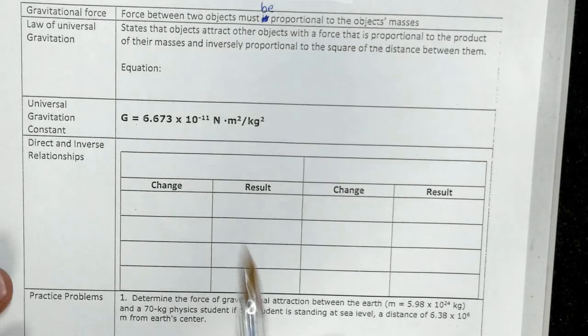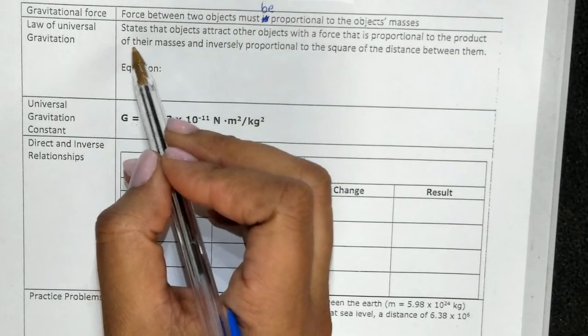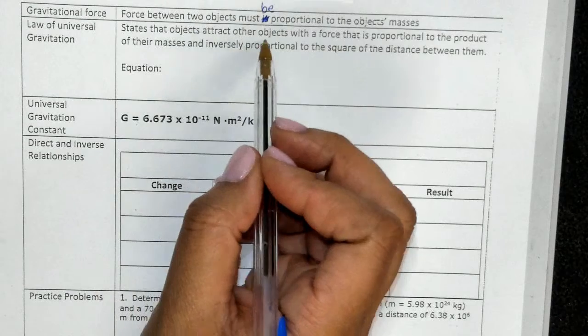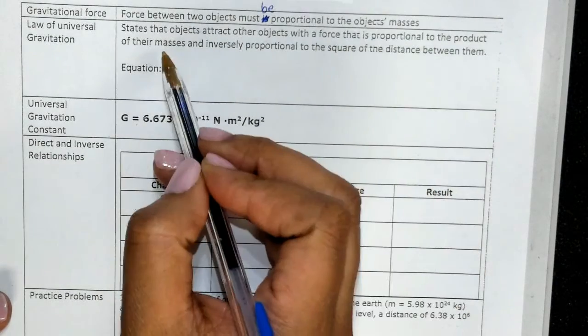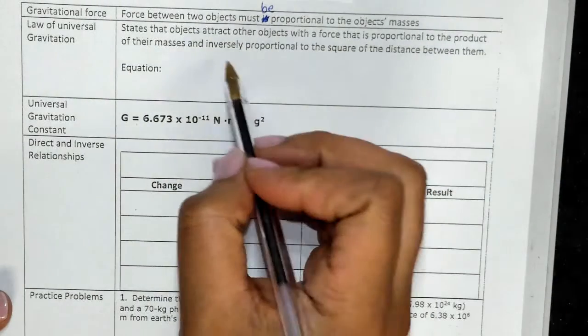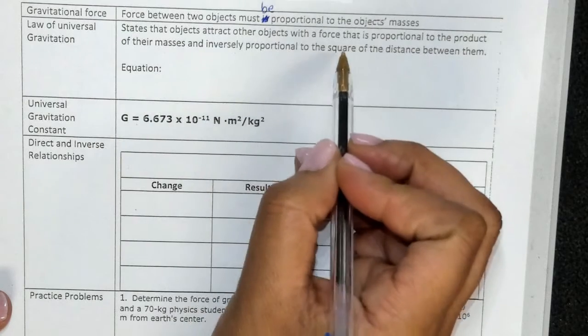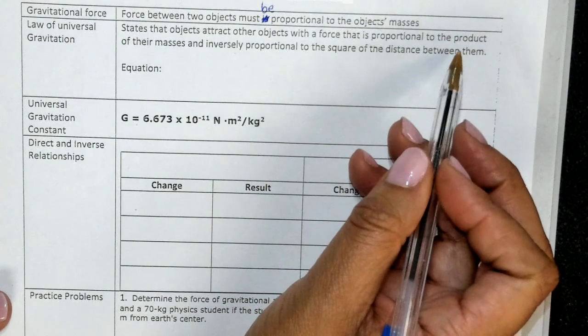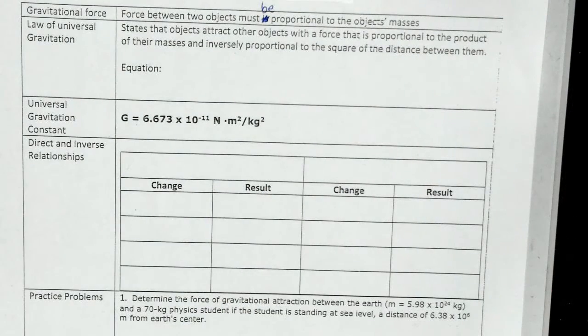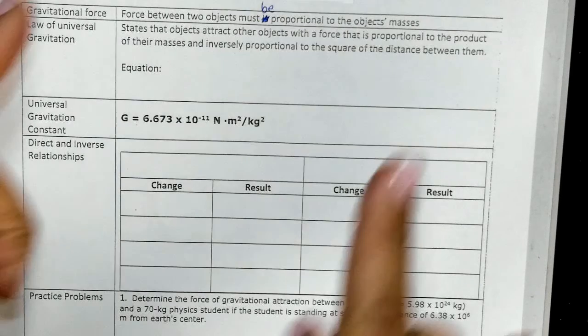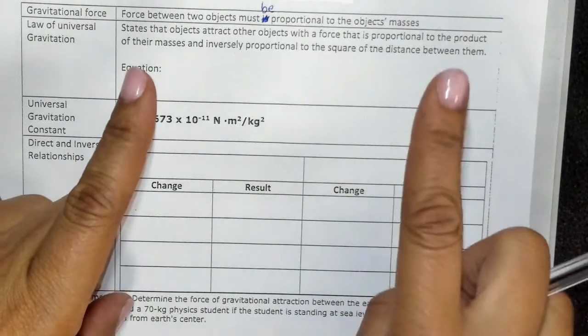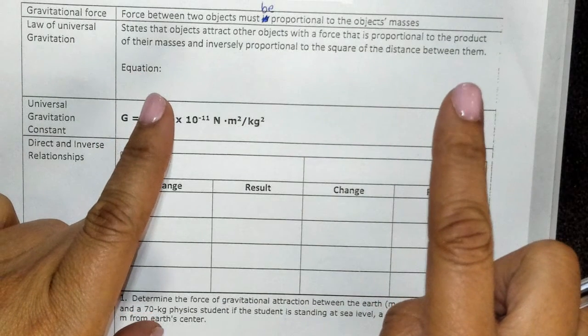Okay. So the law of universal gravitation states that objects attract other objects with a force that is proportional to the product of their masses, multiplied together, and inversely proportional to the square of the distance between them. So it says inversely proportional to the square of the distance between them. If I'm looking at here's one object and here's one object, this is the distance between them.